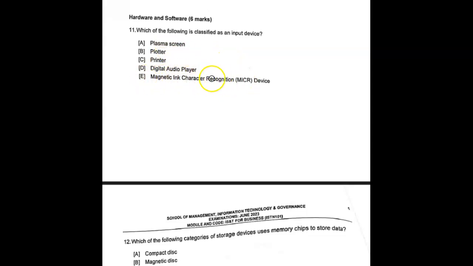So E. Now the keyword is character recognition. Obviously, magnetic ink character recognition will recognize the magnetic ink of this cartridge or whatever. So that's the input. It recognizes that ink and converts it to things you can see, or text, or whatever is stored in there. So it's E. So the answer would be E.